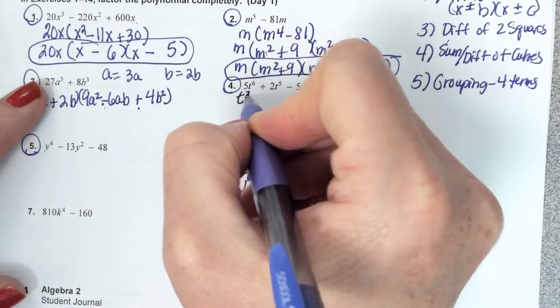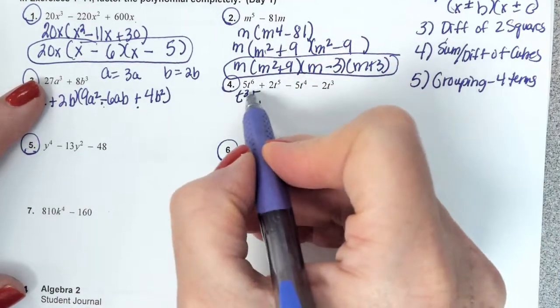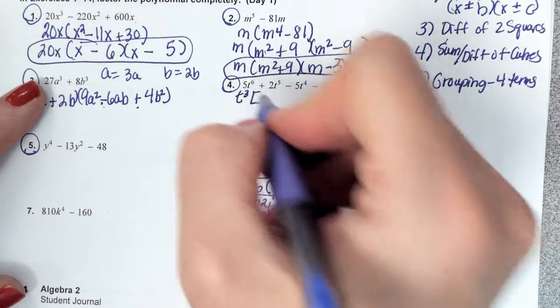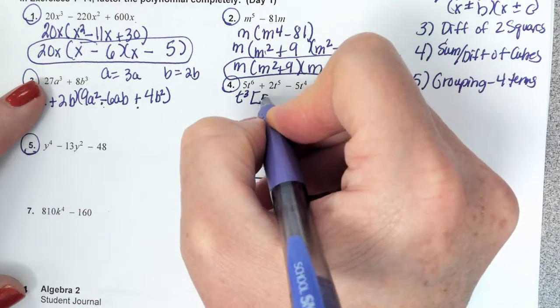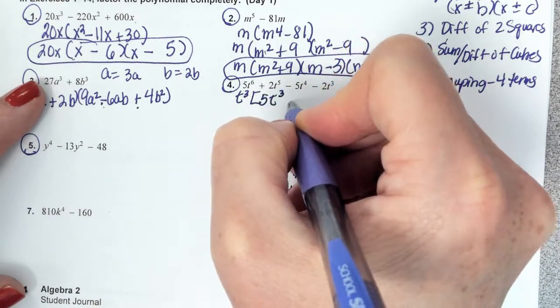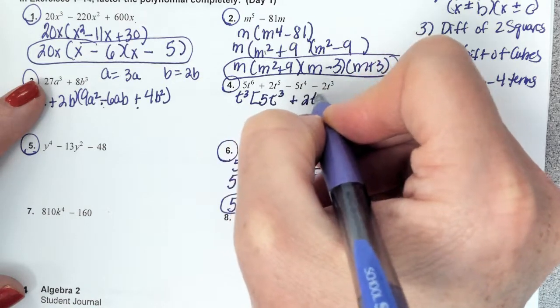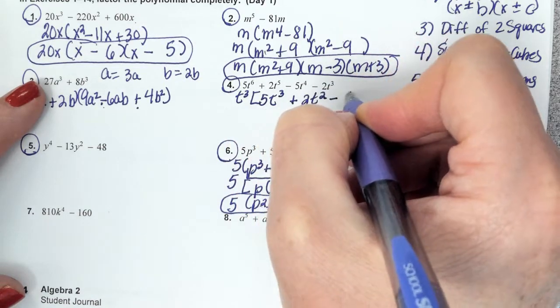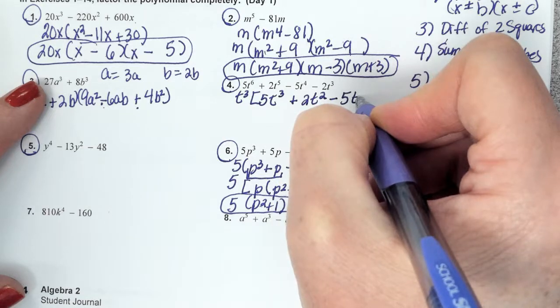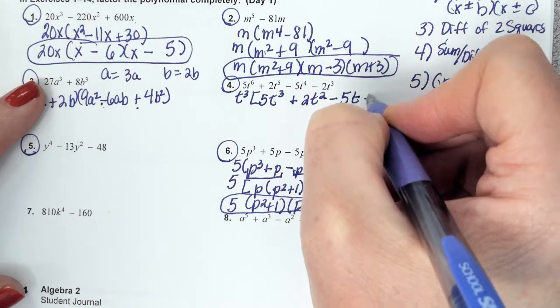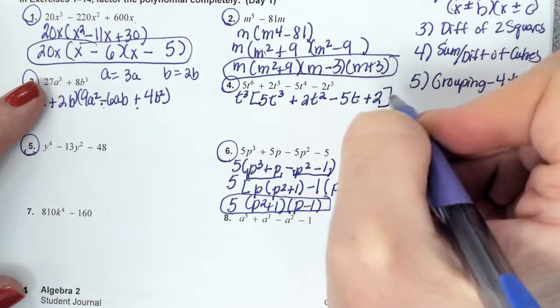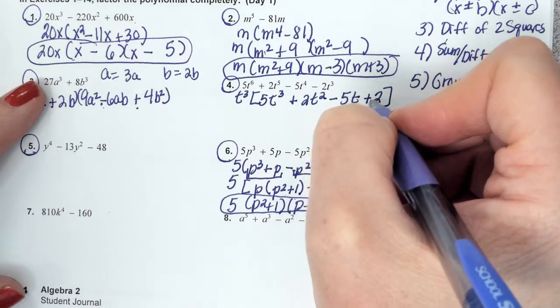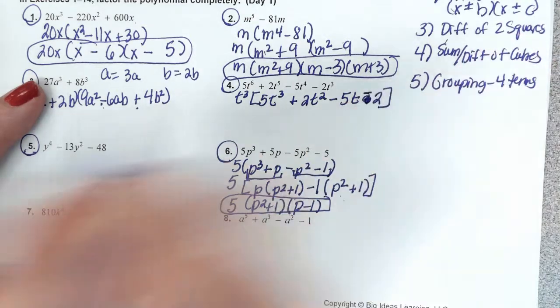All right, so I'm going to take out t cubed, use these brackets like this. I'm going to have a 5t to the third plus 2t squared minus 5t minus 2, rather. Sorry. Minus 2.